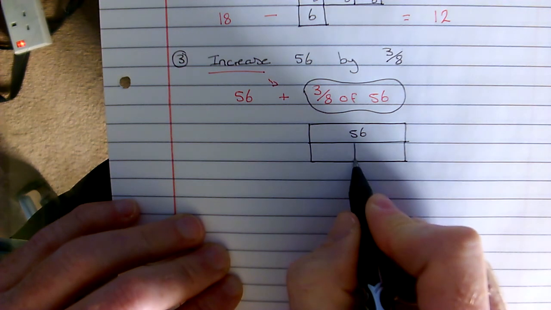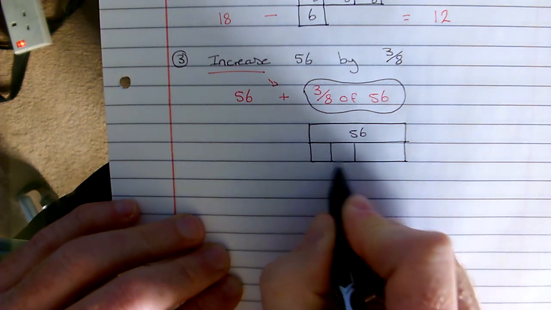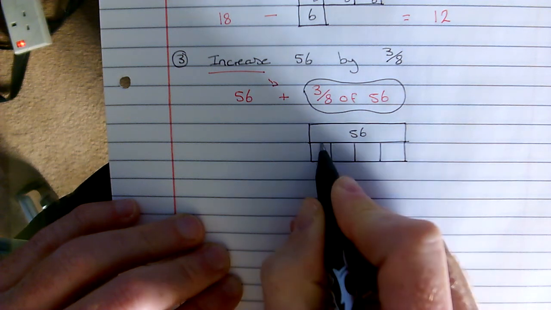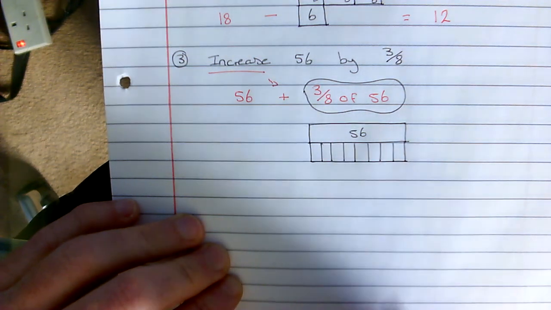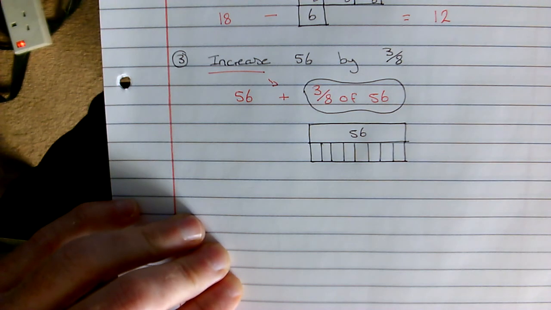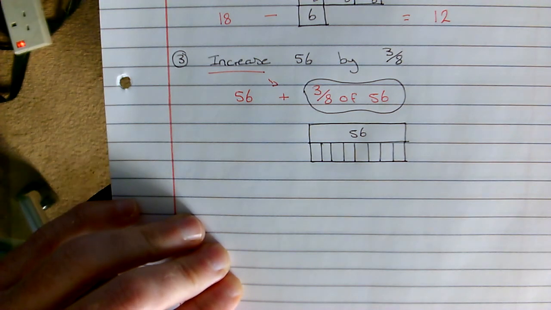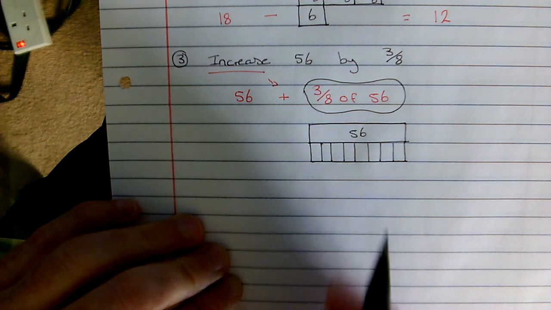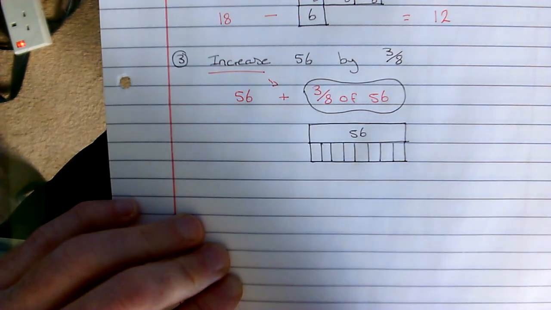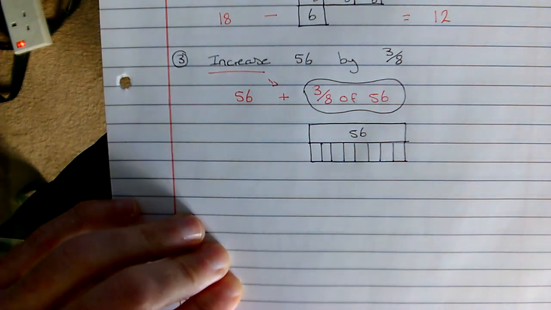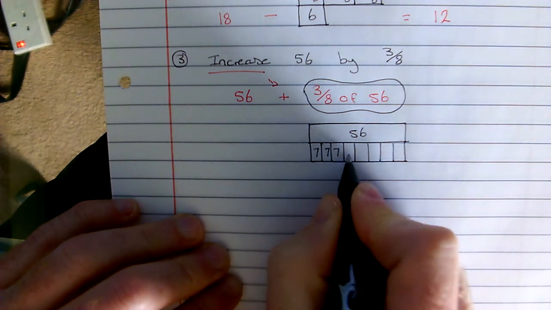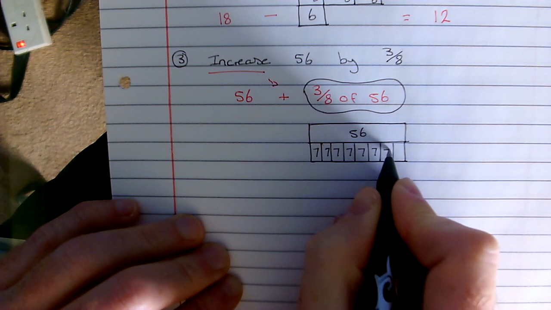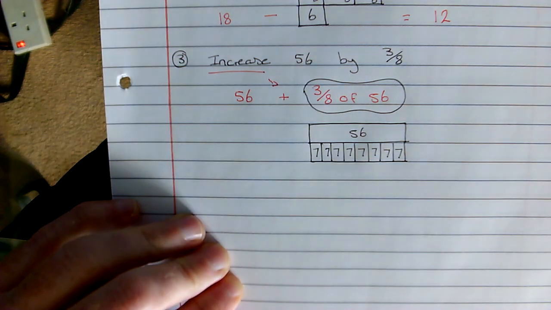So split into 2, split it into 4, and split each one of those in 2, and I've got 8 equal boxes. Now I've got to work out how much goes in each one of those boxes. So 56 shared between 8, which is going to be 7. There's going to be 7 in each of these boxes. So I'm going to write 7 in each of these boxes. 56 divided by 8 is 7.